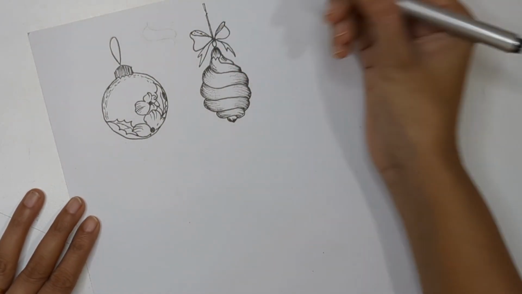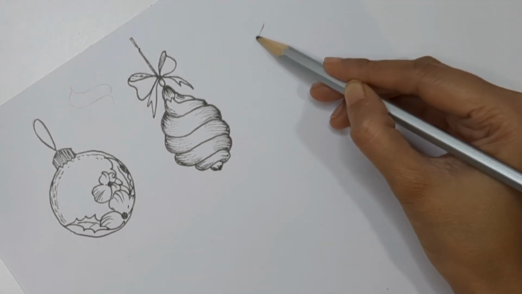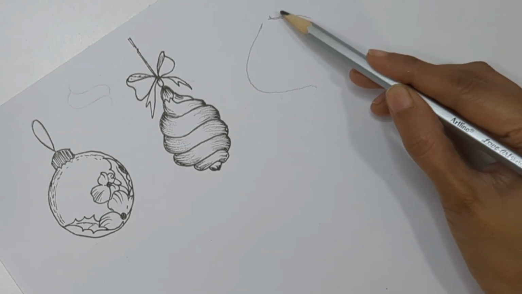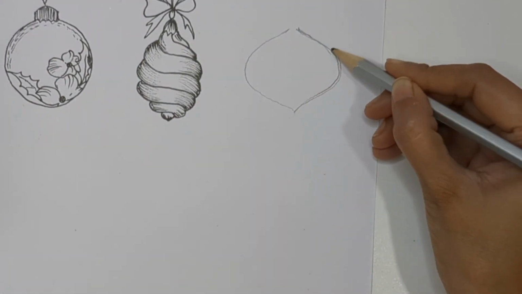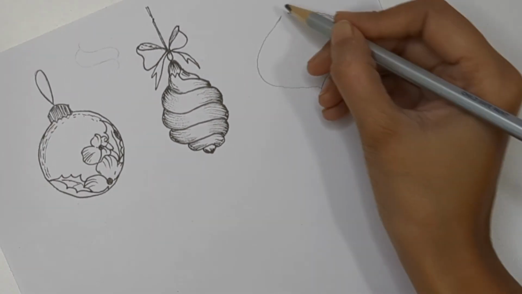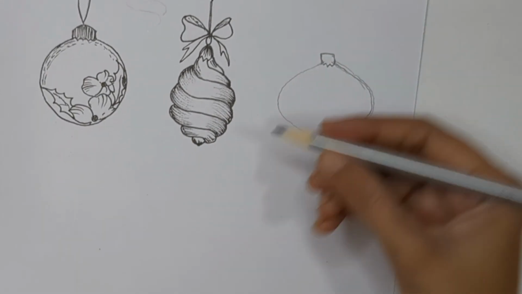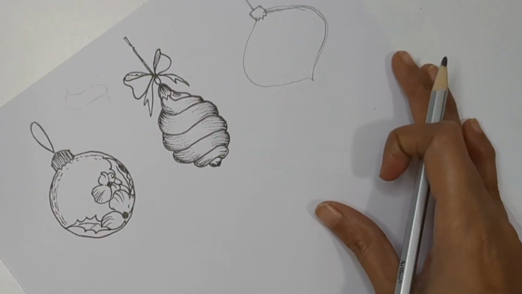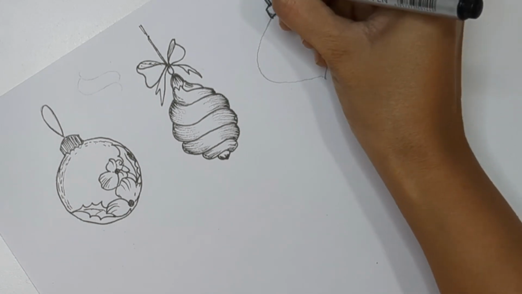Now let's move to the third one. So for the third one, I'm keeping a very different kind of shape. This is more like a leaf only, but a little bit broader with one pointed end. So you can create the upper section and you can create the string. Again, do all these things with the help of a pencil first, so that you will get proper symmetry between both sides, left and right, so that you will get a good shape of all these bulbs, right?